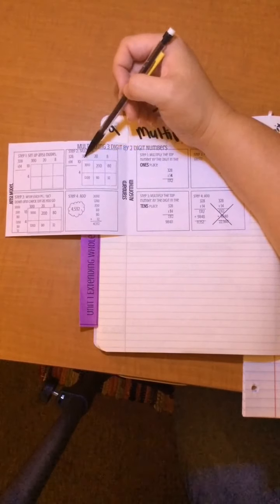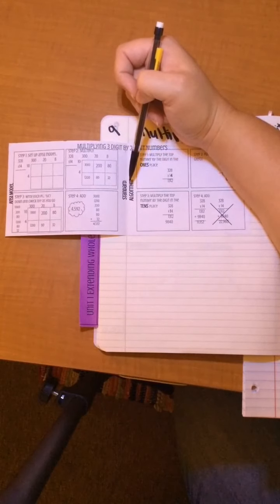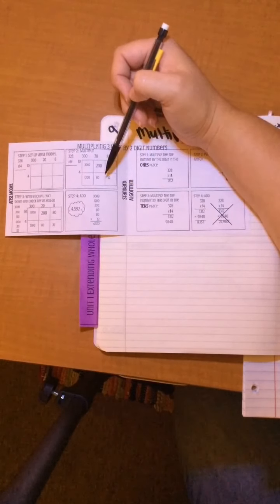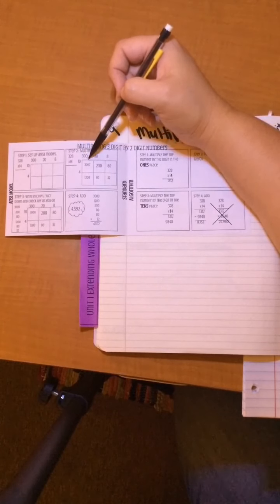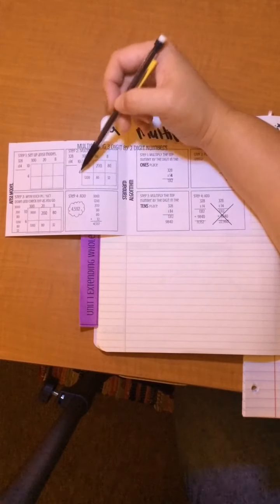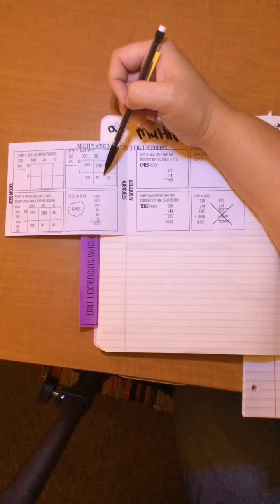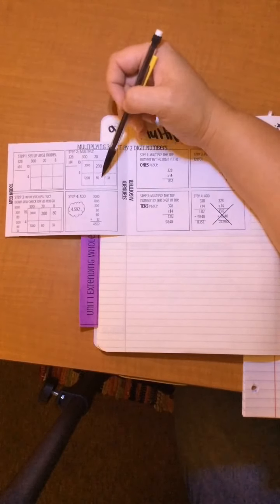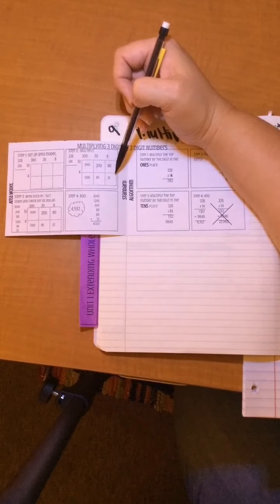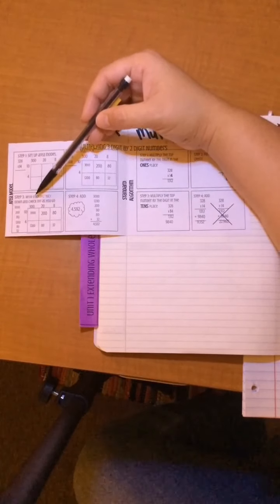And then, like this one, 3 times 4 is 12, how many zeros? Plugging them in down below. 2 times 4, how many zeros? 8 times 4, any zeros? Nope.